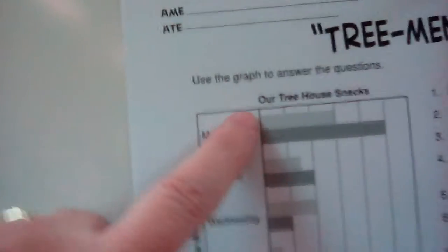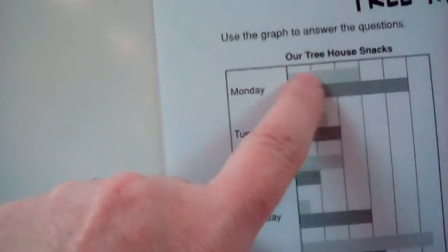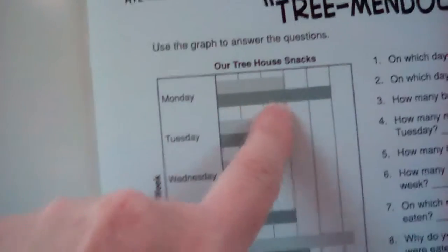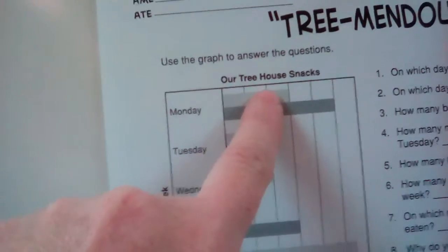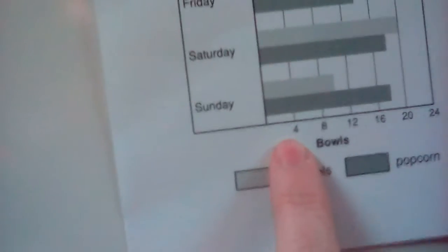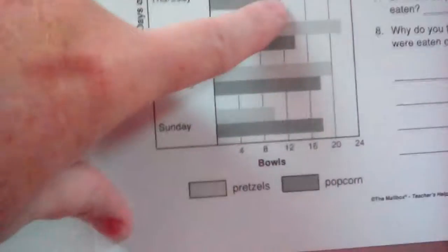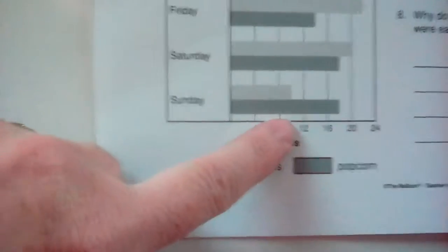So here's Monday, here's my pretzels, that was the light colored one, and here's my popcorn. On Monday, I had definitely a lot more popcorn to eat than pretzels, because down here it shows me how many bowls. Here's 4 bowls, 8, 12, 16, 20, 24. All of these lines are representing this. This line is representing 4, this one 8, here's 12, here's 16, here's 20, here's 24. These are all counting by 4s.